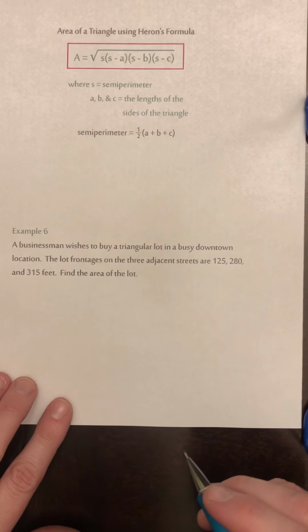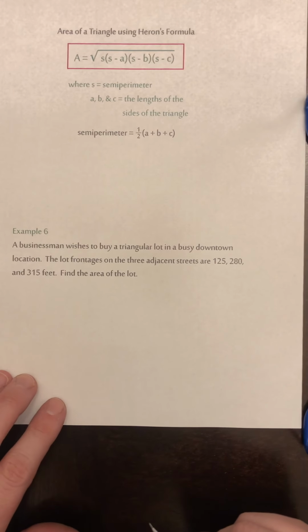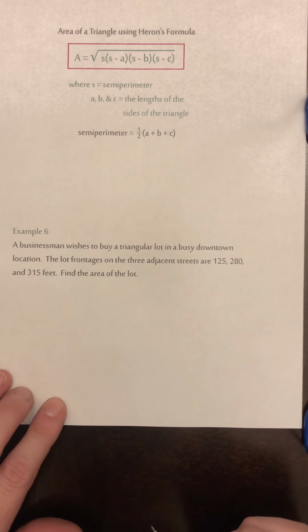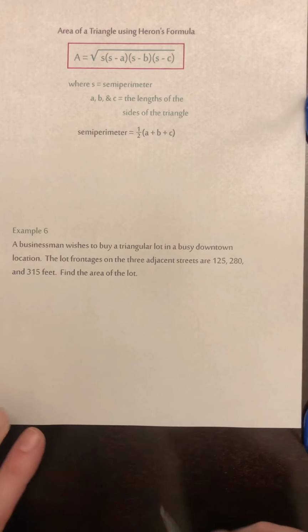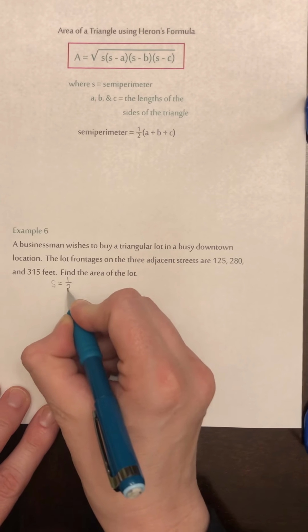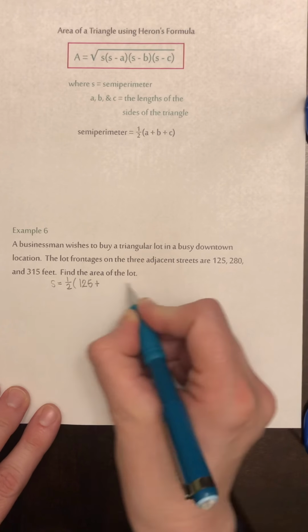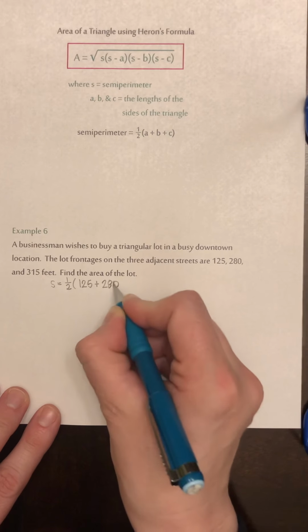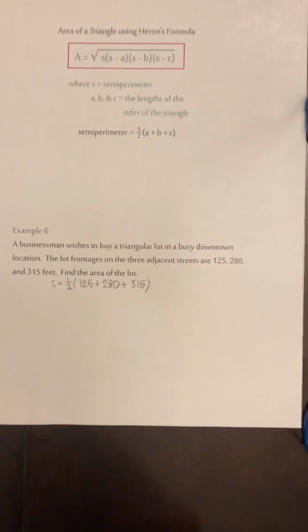All right, so this says, a businessman wishes to buy a triangular lot in a busy downtown location. The lot frontages on the three adjacent streets are 125, 280, and 315 feet. And we are being asked to find the area of the lot. So the first thing I'm going to do is find the semi-perimeter. And that means that I'm going to take 1/2 of the perimeter. So I'm going to be adding the 125, the 280, and the 315. And I'm going to take half of that.